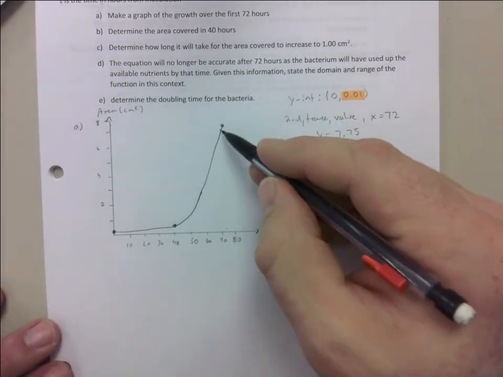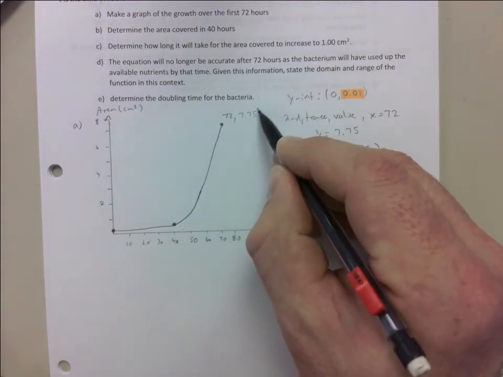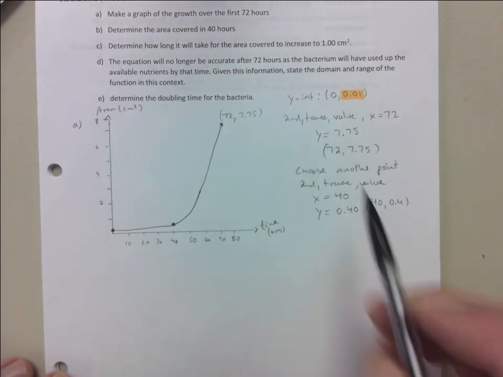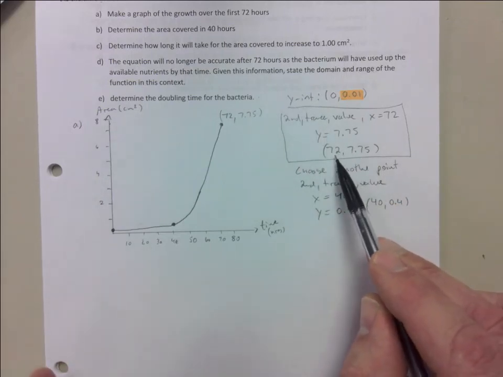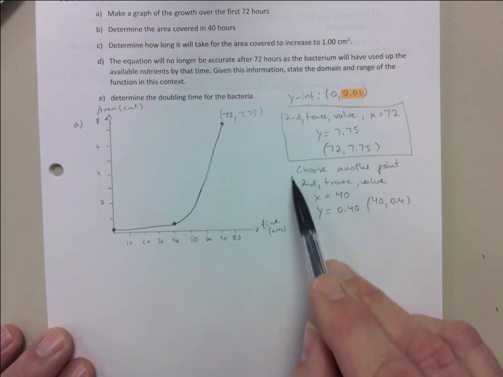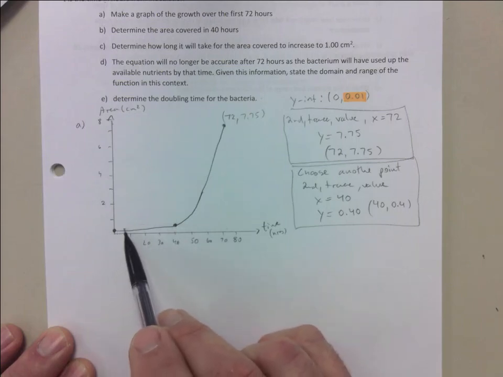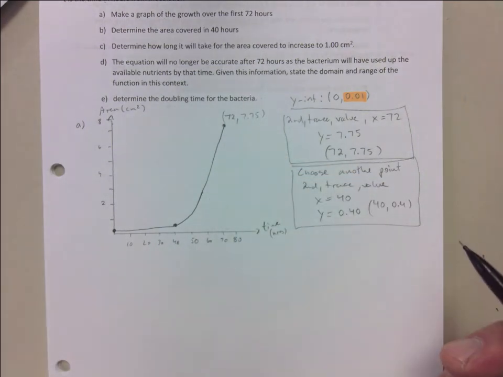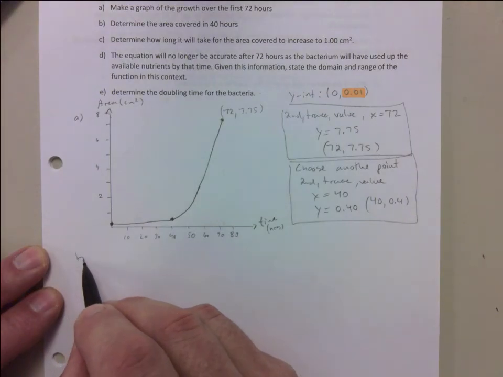So there we go. We stopped there because that's 72 hours right here. 72, 7.75. You don't have to label it, but then you know what did we do. So we basically came up with one reference point, which was given to me by the question. It says, hey, for the first 72 hours, please. And then I chose another point to help me out, because I don't know, is it going here? Is it going further out first and then shooting up, what is happening, right? So there we go.